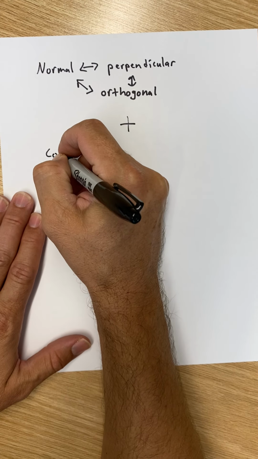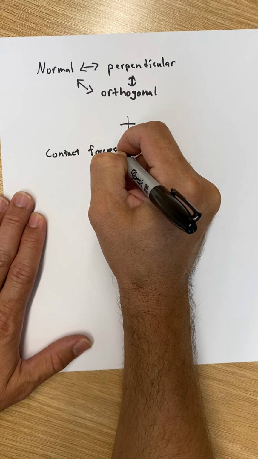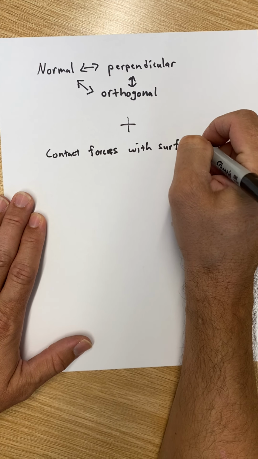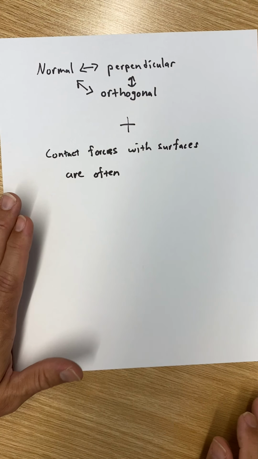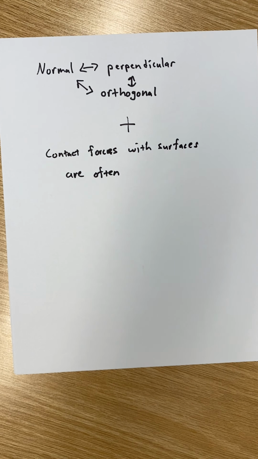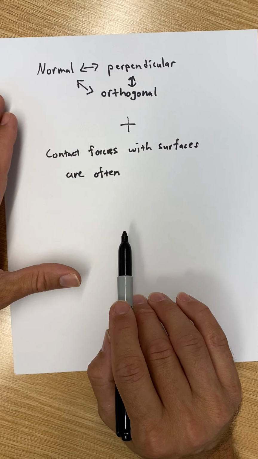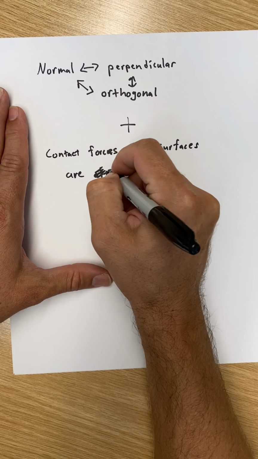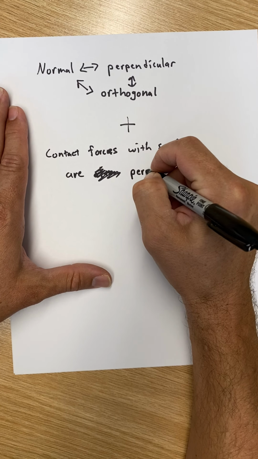Contact forces with surfaces are often, and I'm going to have to be really careful here because we're going to see later friction is a contact force with a surface, and friction doesn't fit into this, but I'll just say this and we'll deal with the exceptions when they come up. Contact forces with surfaces are perpendicularly directed.